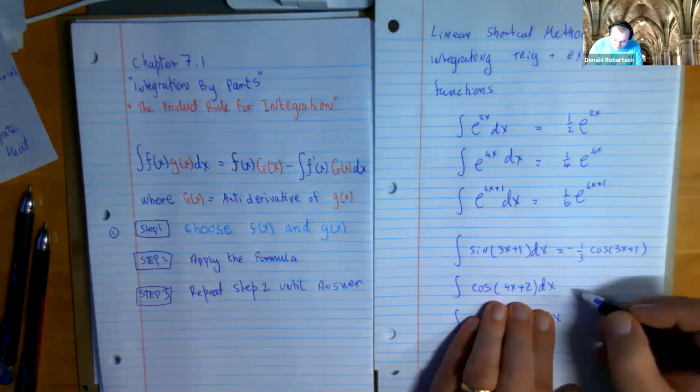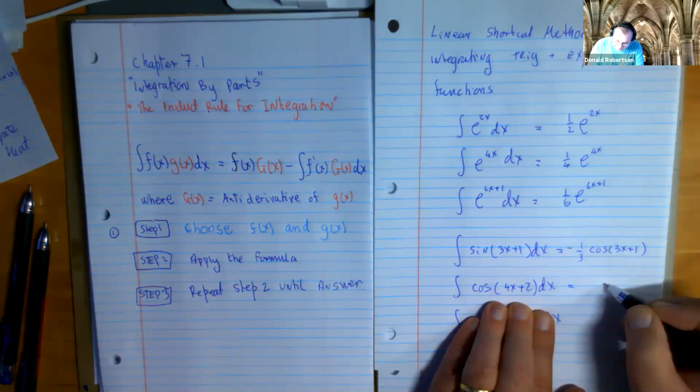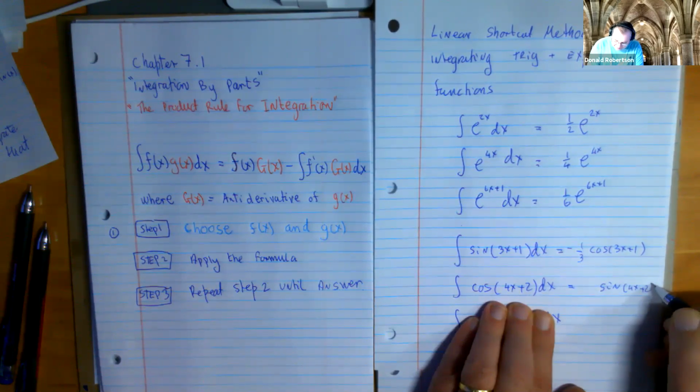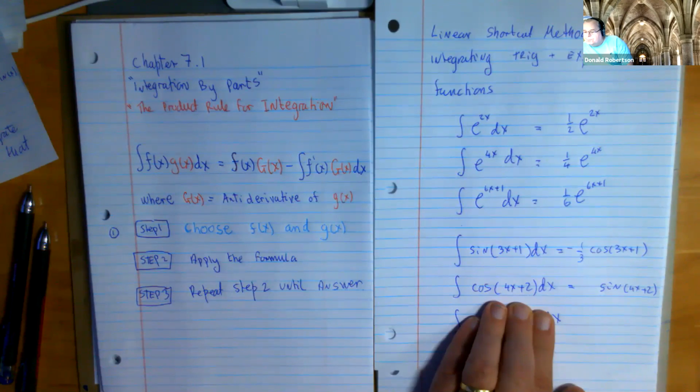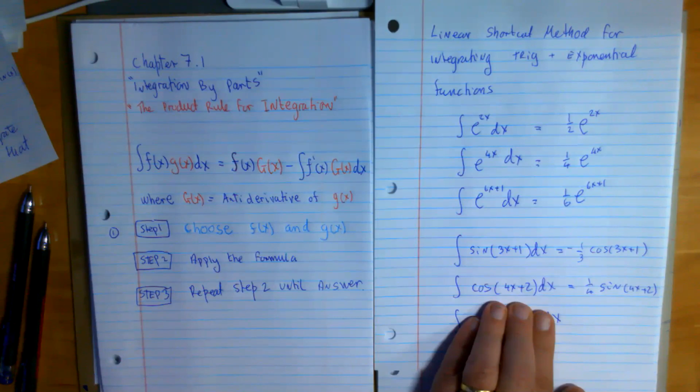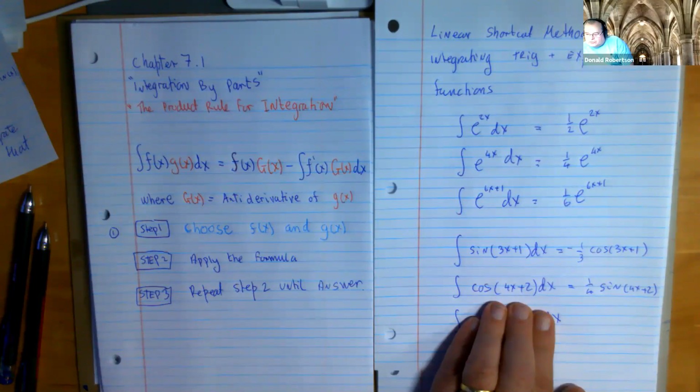Now, cosine of 4x plus 2. Well, if you integrate a cosine, you get a positive sine. And what fraction will you get this time? 1/4. Yeah. Do you like this shortcut, or is it more confusion than help? If you like it, you use it. If it's more confusion than helping you, then you just use u-subs like you always have.